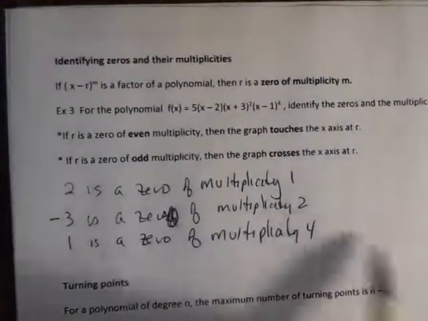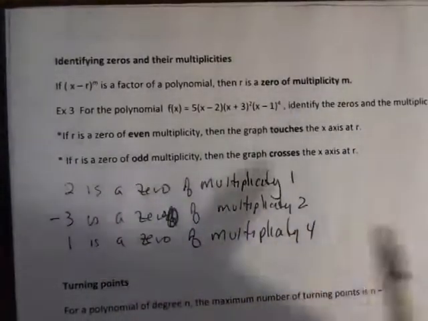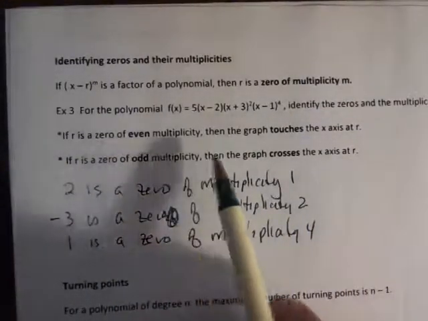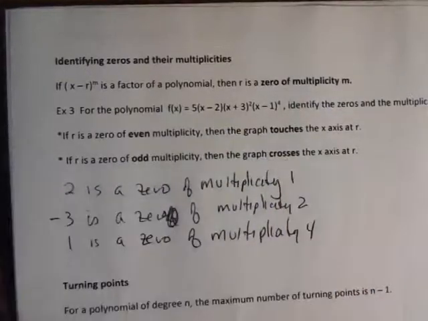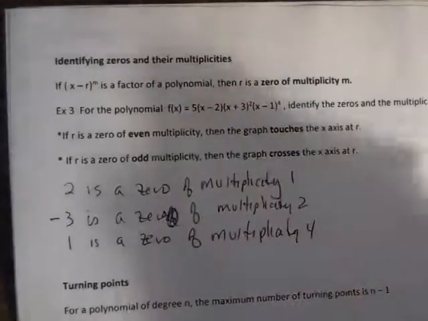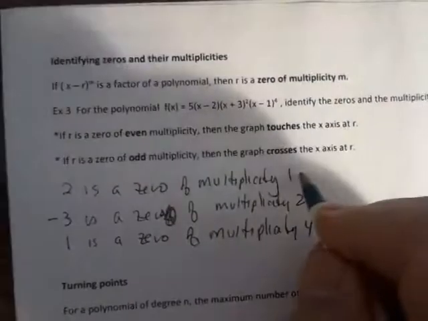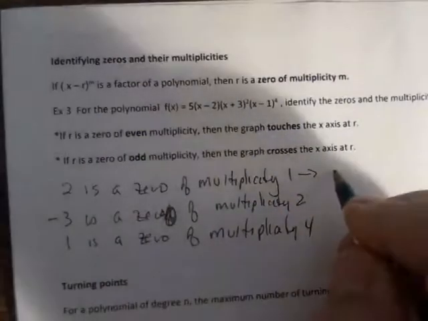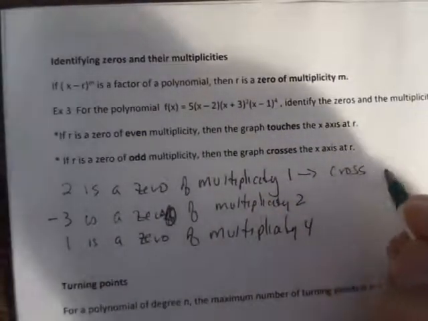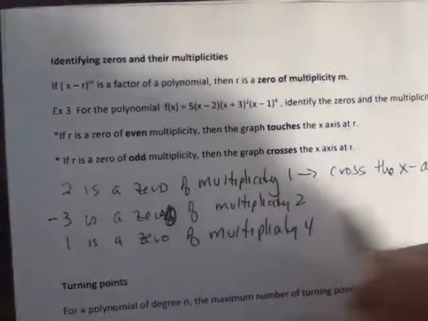So again, you identify the 0 and its multiplicity, and that's going to tell us where the graph either touches or crosses the x-axis. And that's going to help us construct this graph. So we know at this x-intercept, it's going to cross the x-axis.